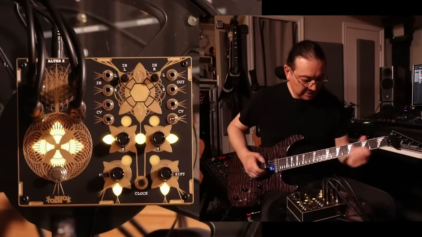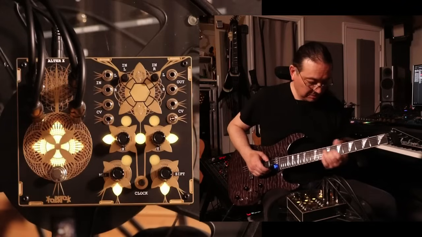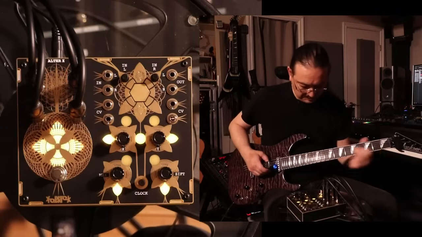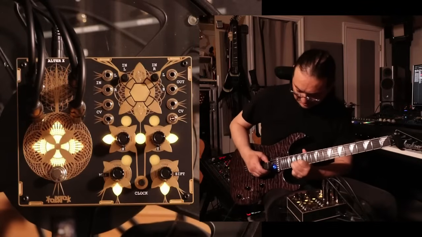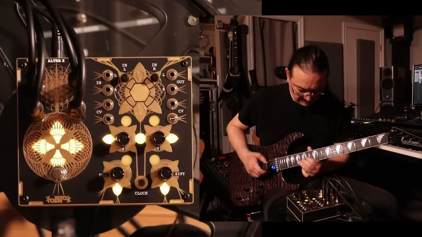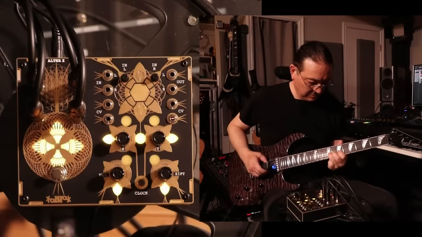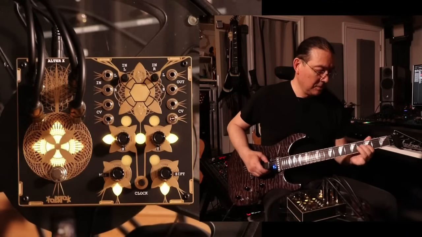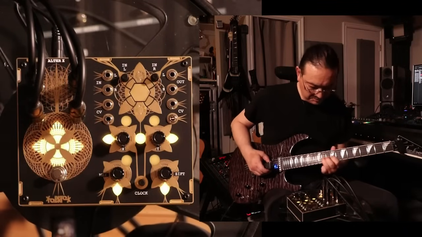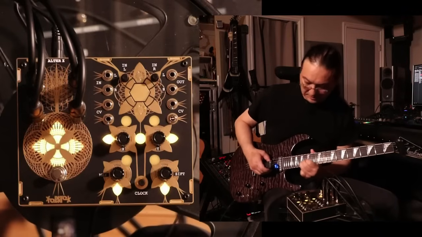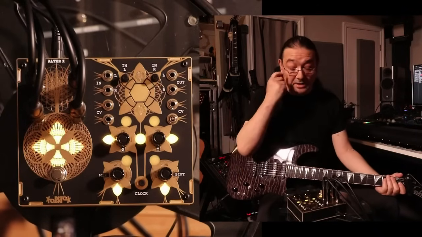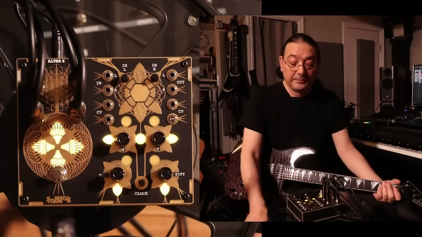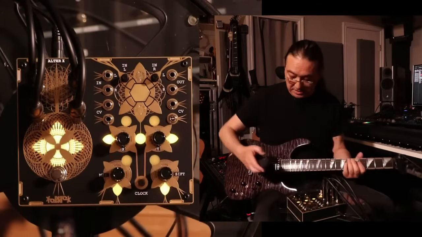I'll try it with more harmonics. I think some of the effects work better than others. For guitar, sounds beautiful, and even if you have more direct signal like this.